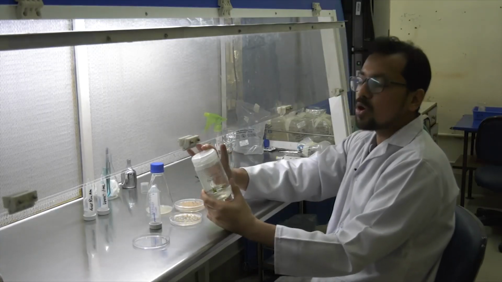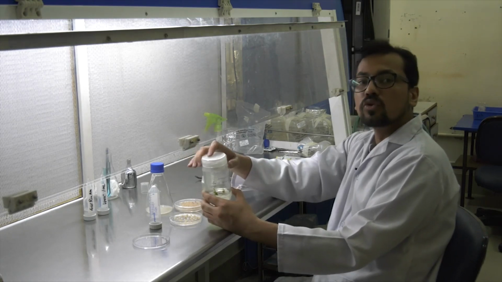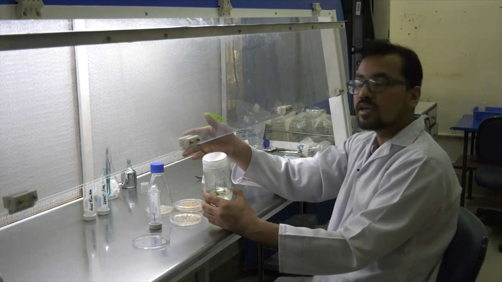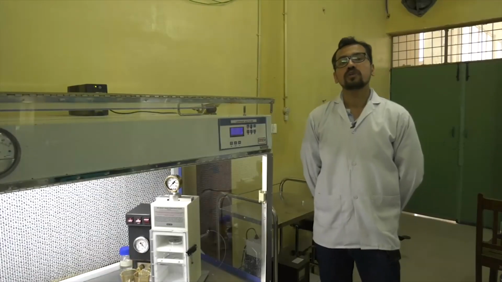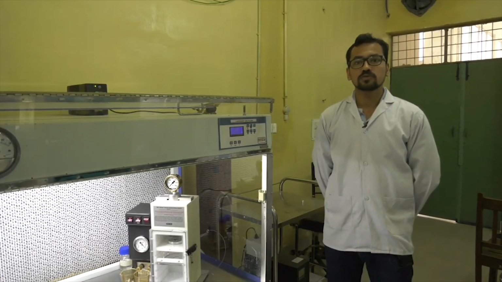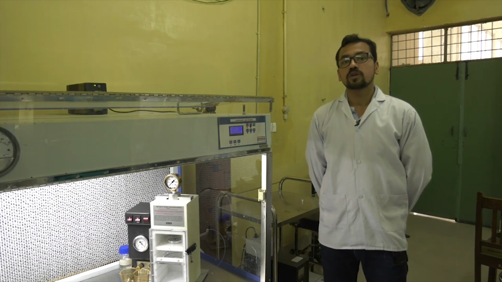Once this plant is about the length of this bottle, it is transferred into the soilrite for hardening, which we will see in the greenhouse. Now we are done with the biological method of transformation. Now we will see the physical method of transformation.